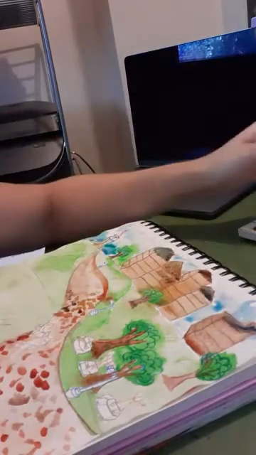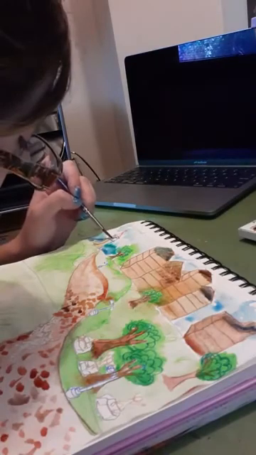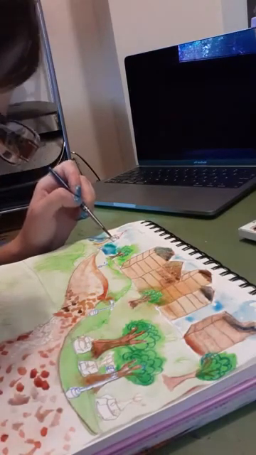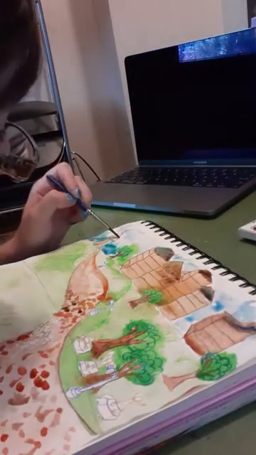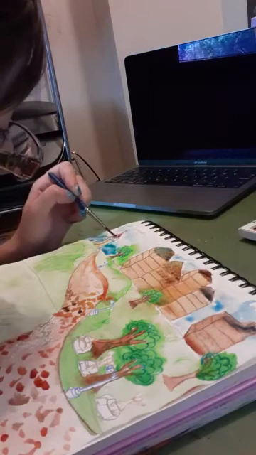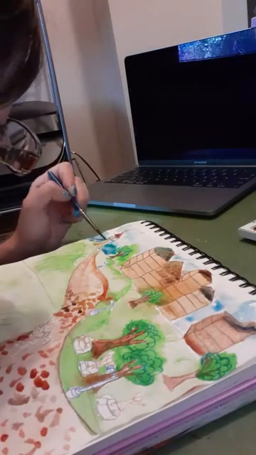So I've got this nice bright yellow. And even though it's daytime, I'm going to make that lighthouse nice and bright. Add a red roof and a red door.